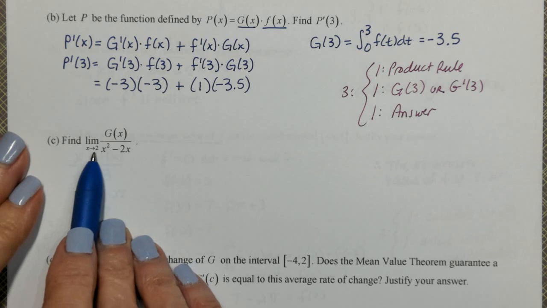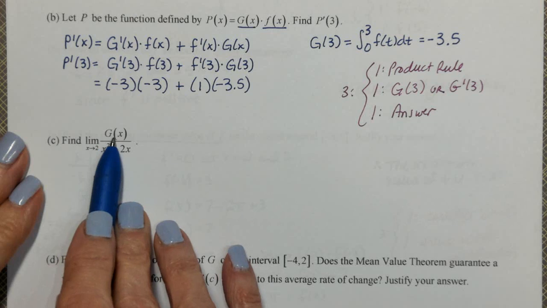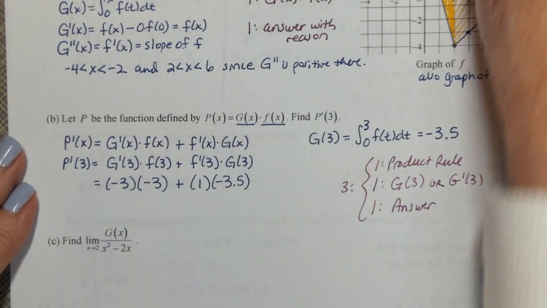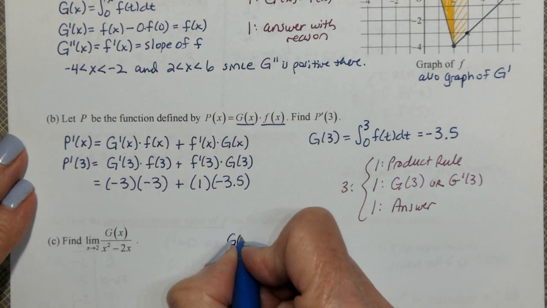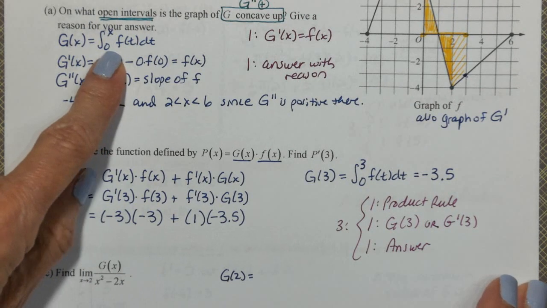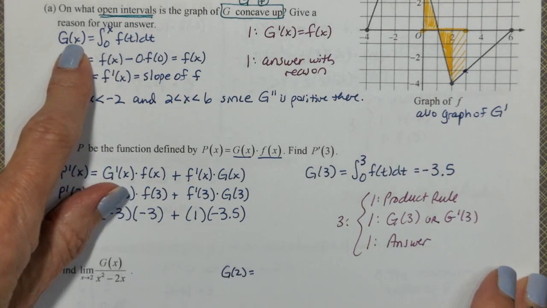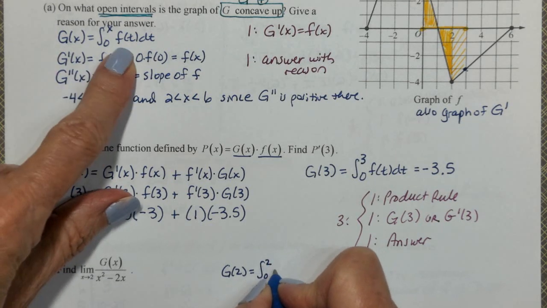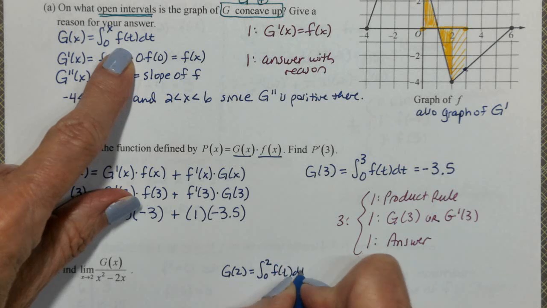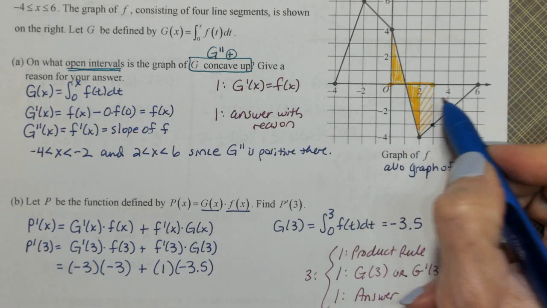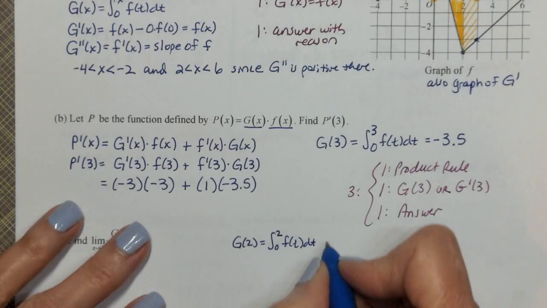The first thing we always do when we're looking at a limit is to plug in that x value for x. G of 2. Well, g of 2 is, remember they gave us the definition of g of x, so we're putting 2 in for x. G of 2 is the integral 0 to 2 of f, right? Well, from 0 to 2, those were my two areas that canceled each other out, so this is 0.